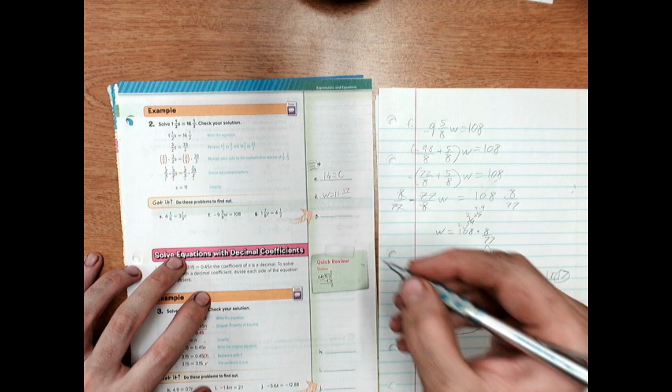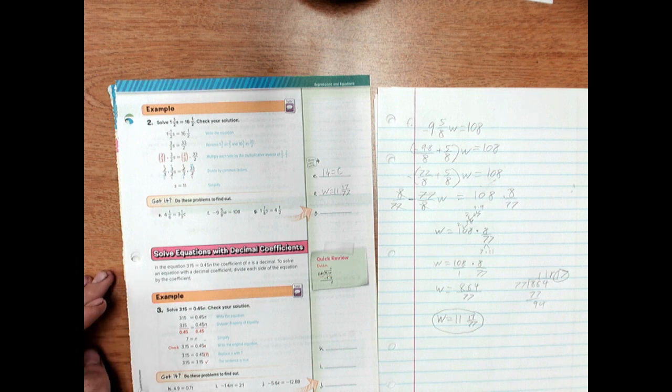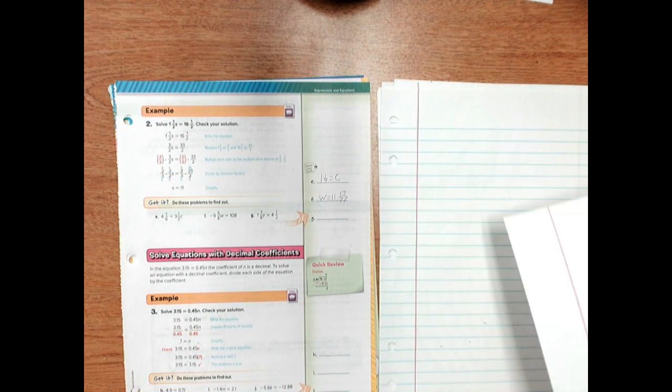Seventeen 77s. Huh. See, that's how you know you're getting into the real stuff. You have a whole page of work done for one problem.